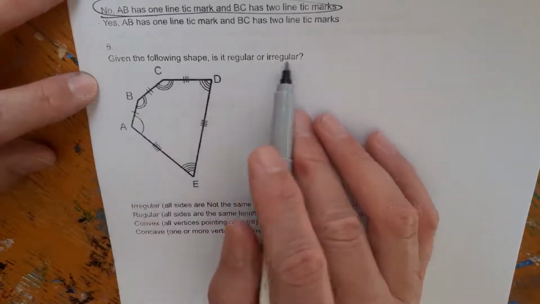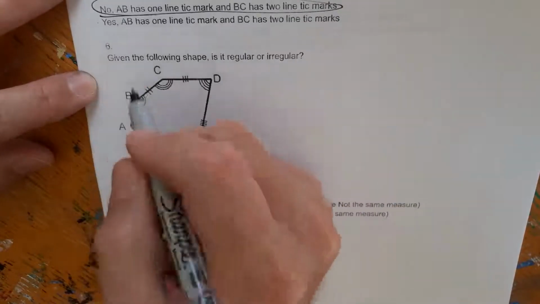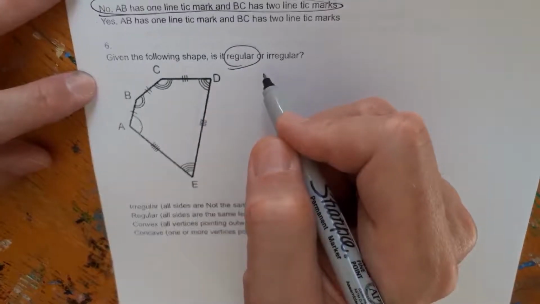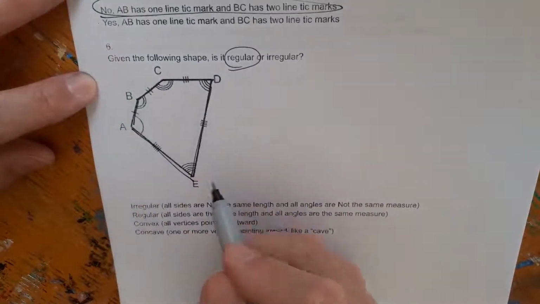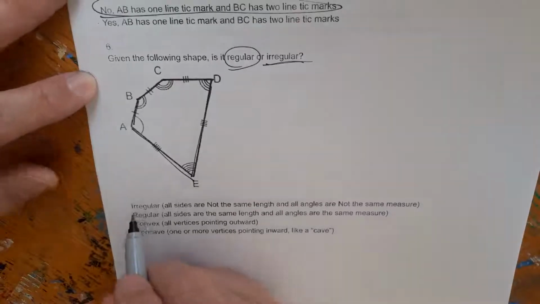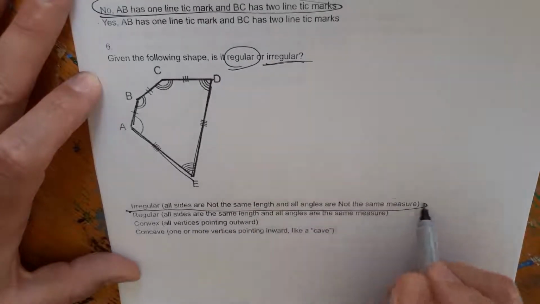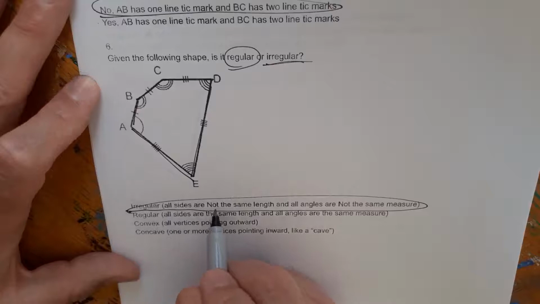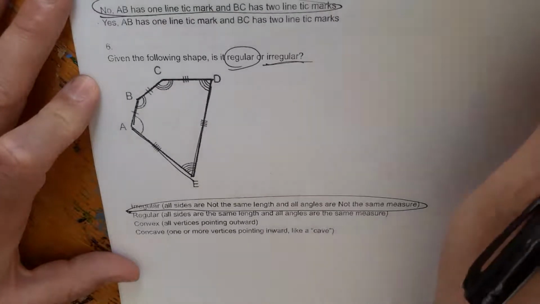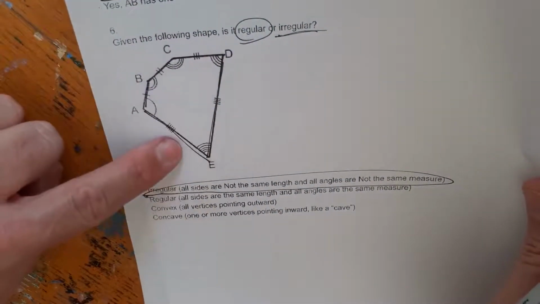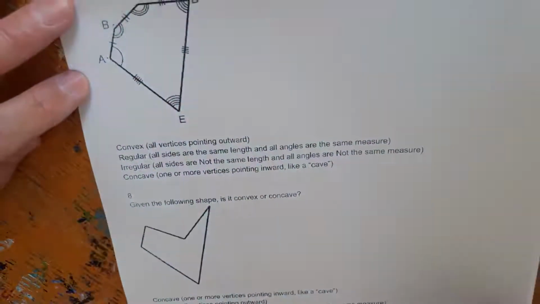Given the following shape, is it regular or irregular? So regular means all the sides are equal length and all the interior angles are equal measure. This is different from this, is different from this, is different from this. So no, it's an irregular shape. Irregular, all sides are not the same length and all angles are not the same measure. By the way, 1, 2, 3, 4, 5 sides, so it's still called a pentagon, but it's called an irregular pentagon.